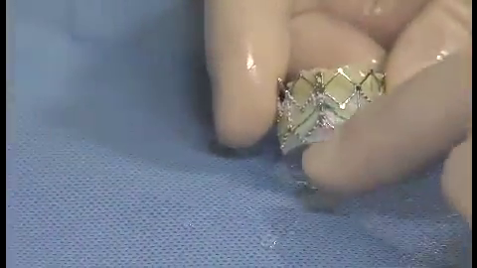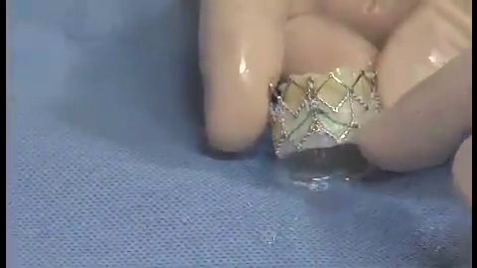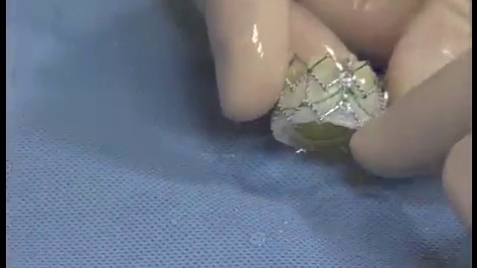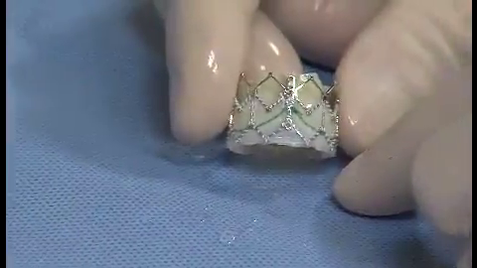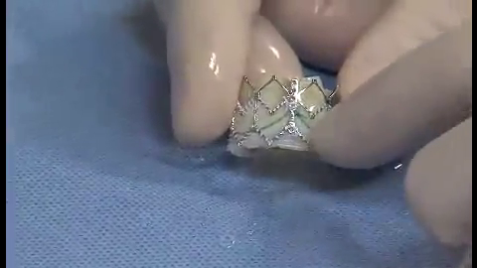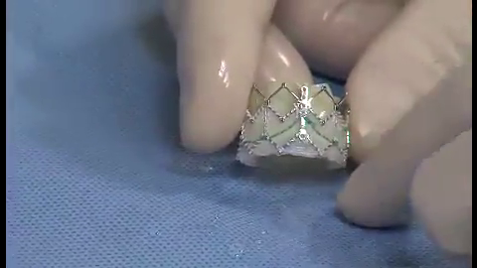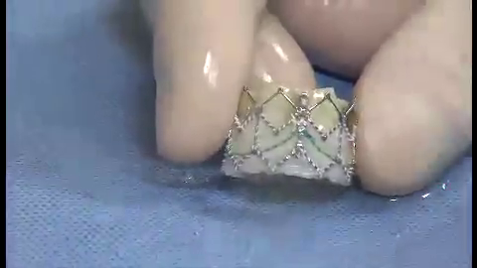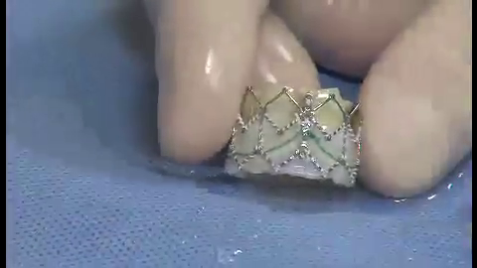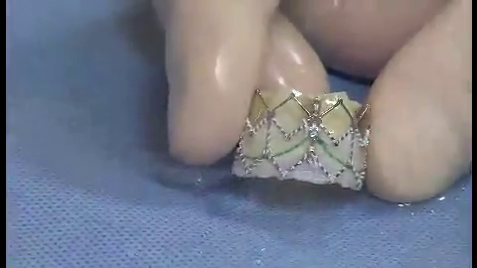You have some green suture here indicating where the ventricular portion is going to be. You see the green suture very nicely when the valve is opened. But when you crimp the valve on the balloon, you're not going to see this green line anymore.